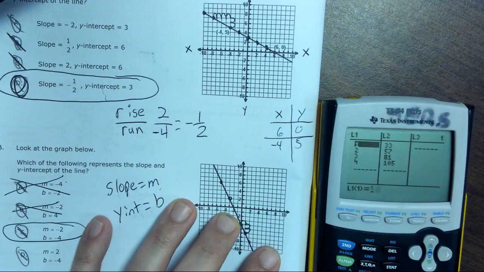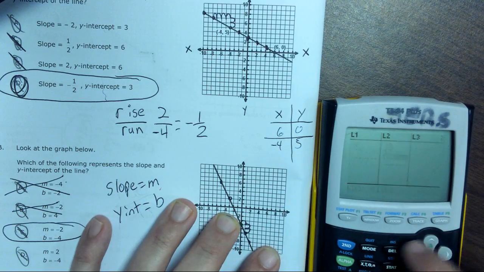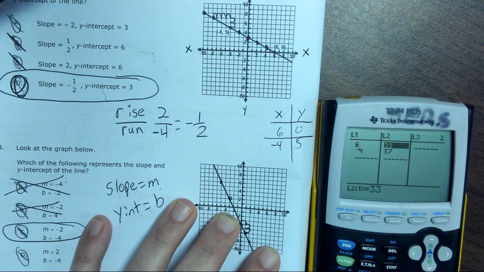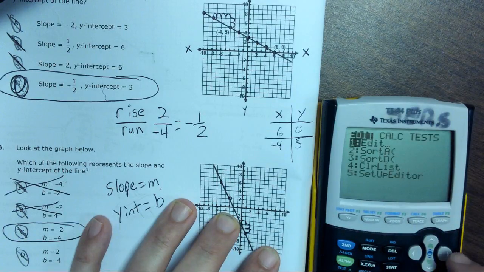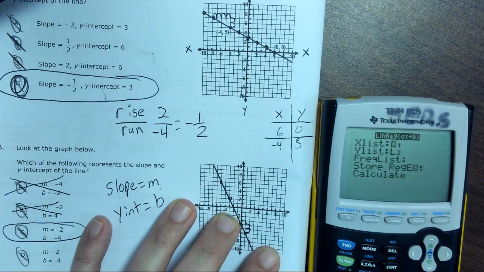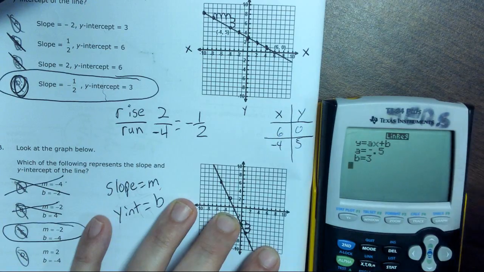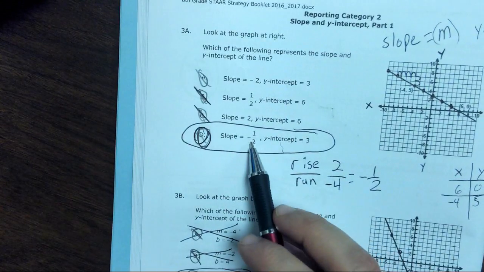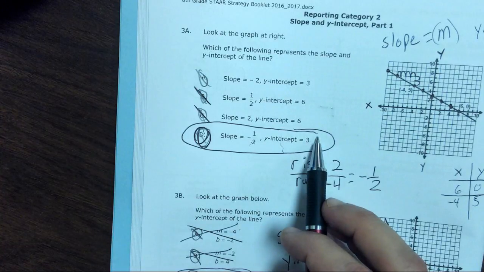I'm going to press 6, -4. And I'm going to delete that, delete that, delete that, delete that. 0, 5. Go back to Stat. Go to Calc. Go to 4. Go down to Calculate. -0.5 and 3. That's what we had. -0.5, and 3.